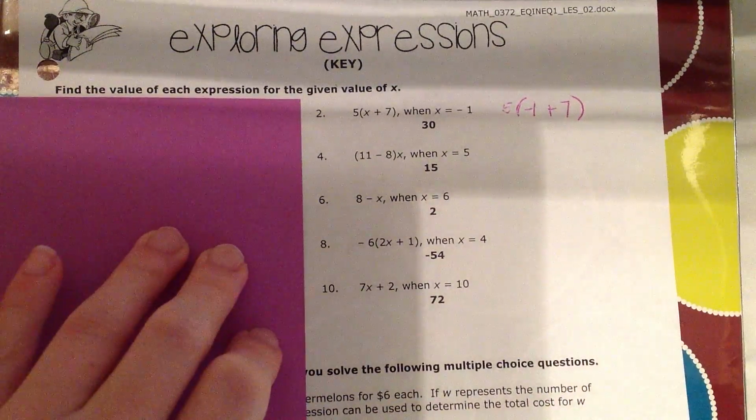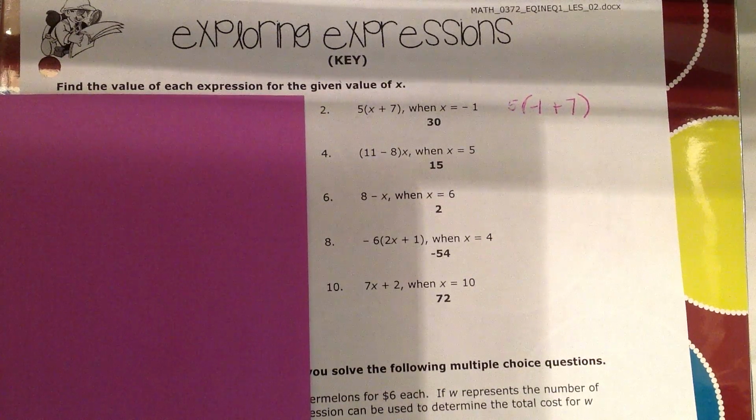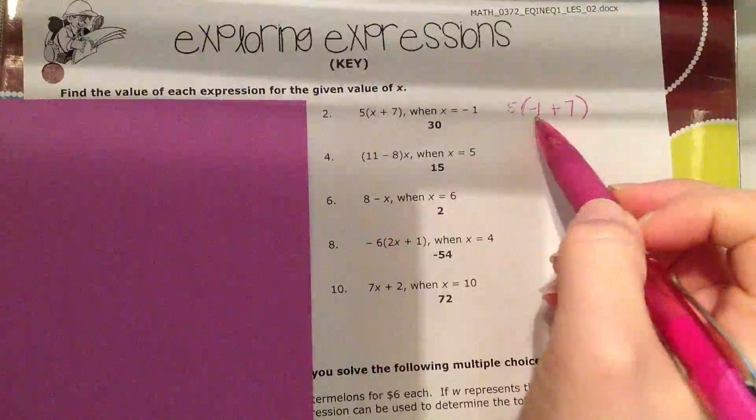Alright, now with PEMDAS, first is parentheses. PEMDAS is a way of helping us to solve a problem. So we know that with P being first, we solve inside the parentheses before we multiply 5.